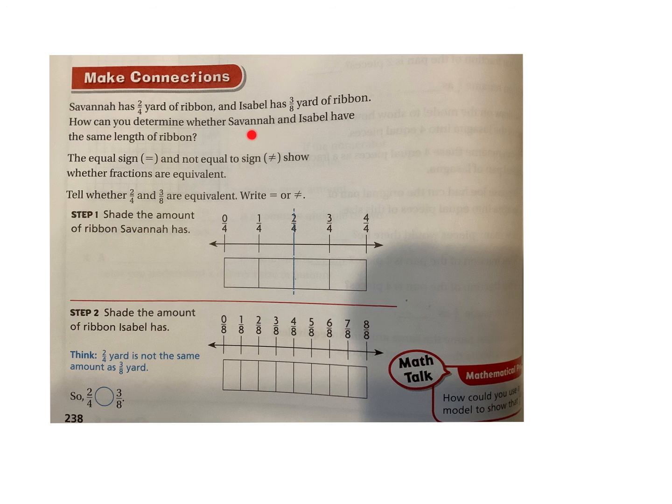How can you determine whether Savannah and Isabel have the same length of ribbon? The equal sign, and the not equal sign, equal with a slash through it, show whether fractions are equivalent. So that's how you will signify if it is equivalent, equal sign, or not equivalent, the not equal sign. We need to tell whether 2/4 and 3/8 are equivalent. We will write the equal sign for equal, or the not equal sign for not equivalent. They want us to shade the amount of ribbon Savannah has.